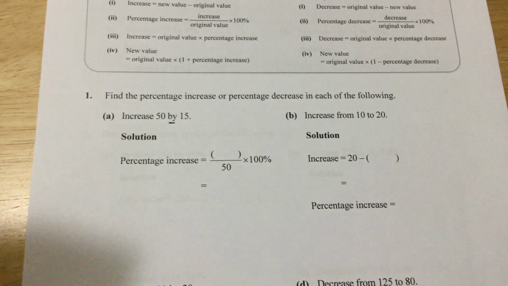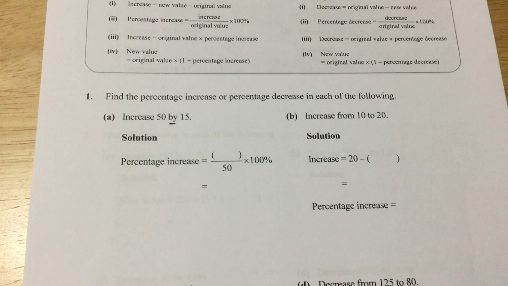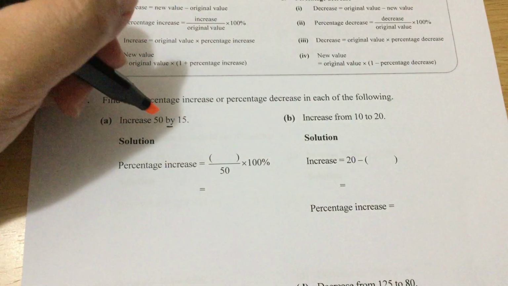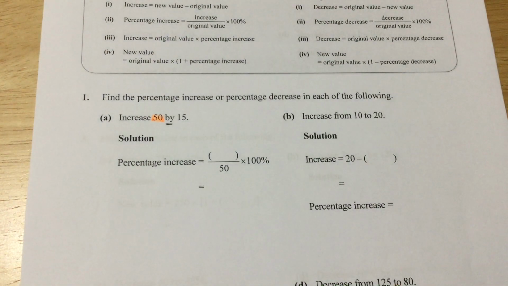So, in this case, for 50, this is the original value.